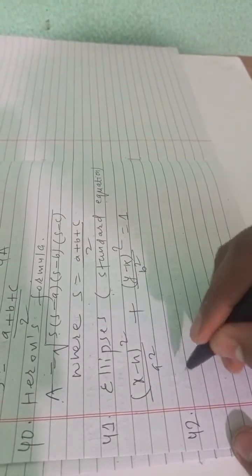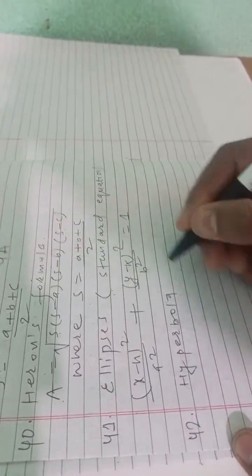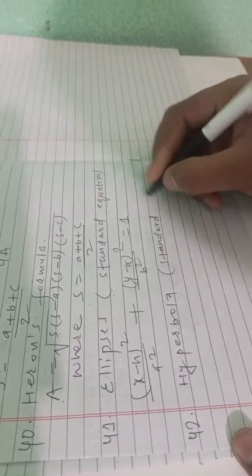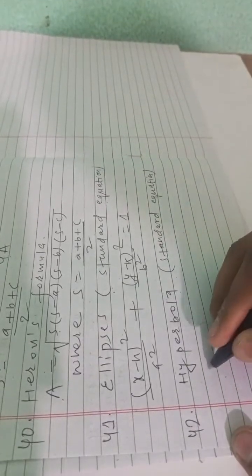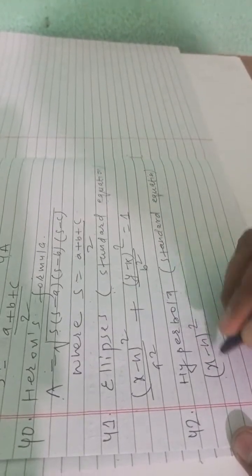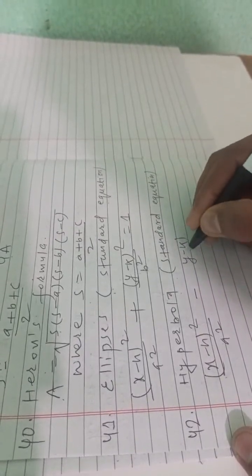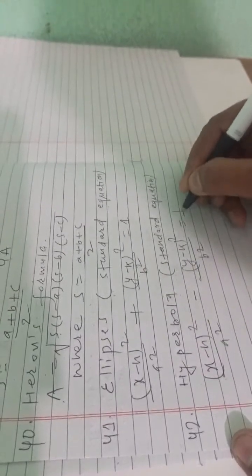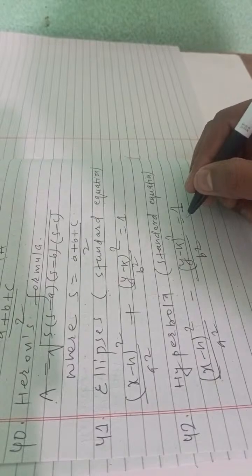Formula 42 is the hyperbola, the standard equation: (x minus h) whole square by a square minus (y minus k) whole square by b square is equal to 1. You have to read this formula. This is the most important formula.